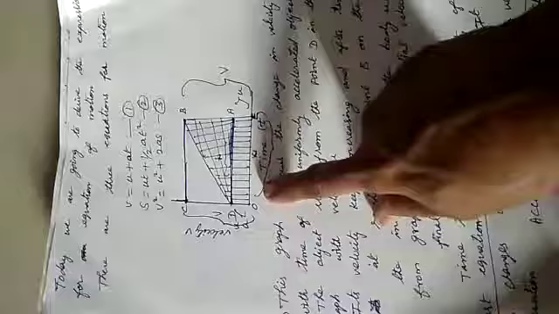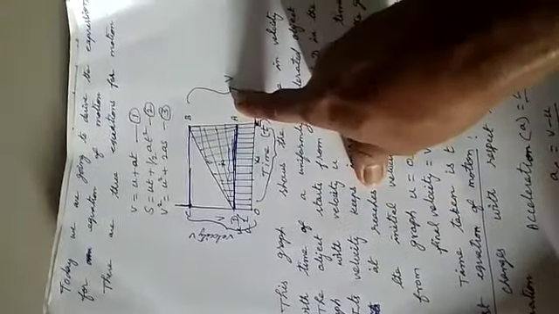OC is equal to EB. The time taken here is OE, that's t. OE is equal to DA. That's the time taken by the body.